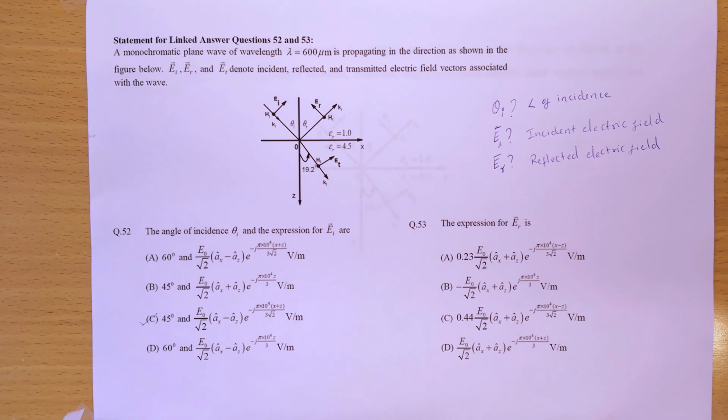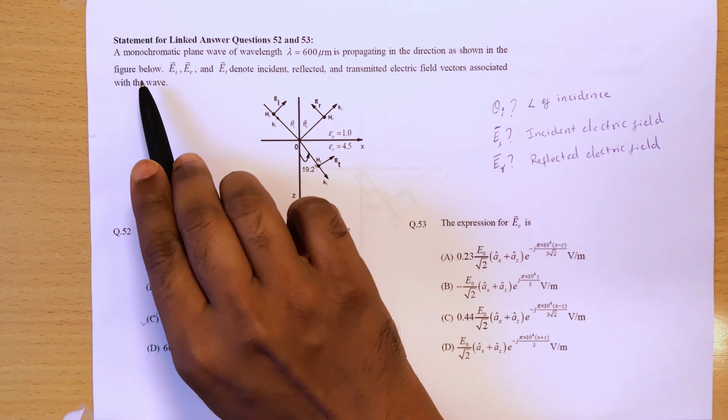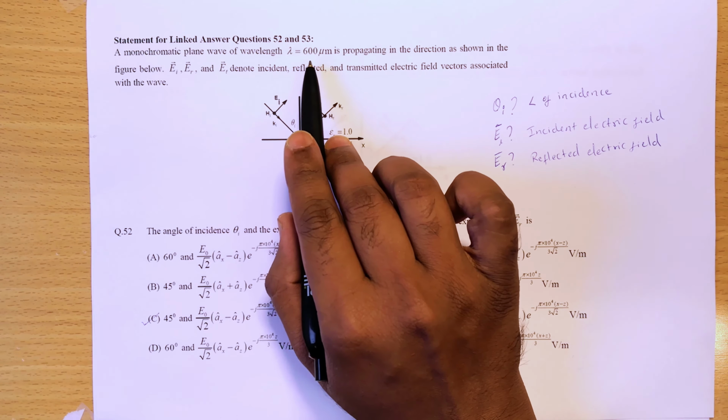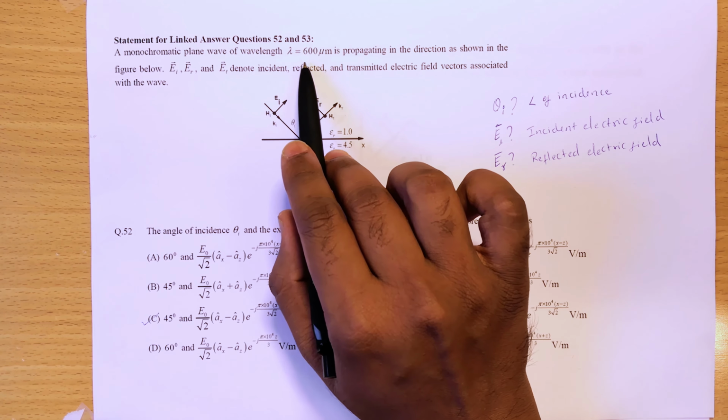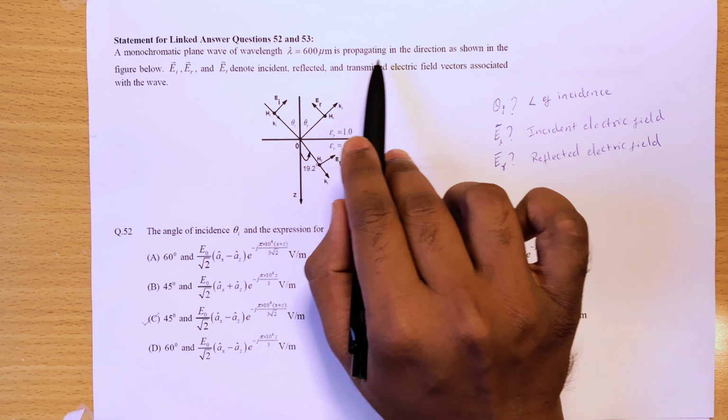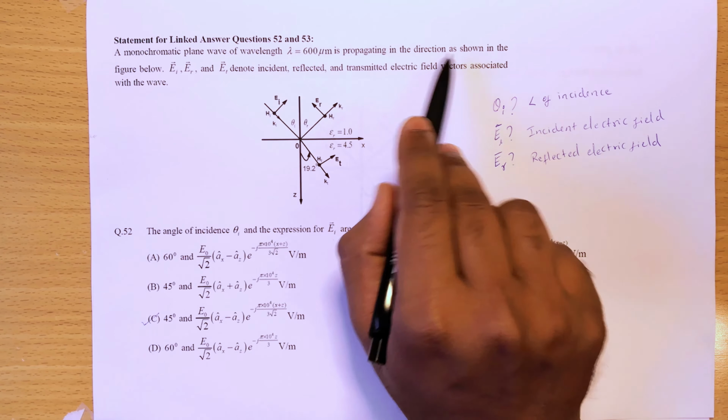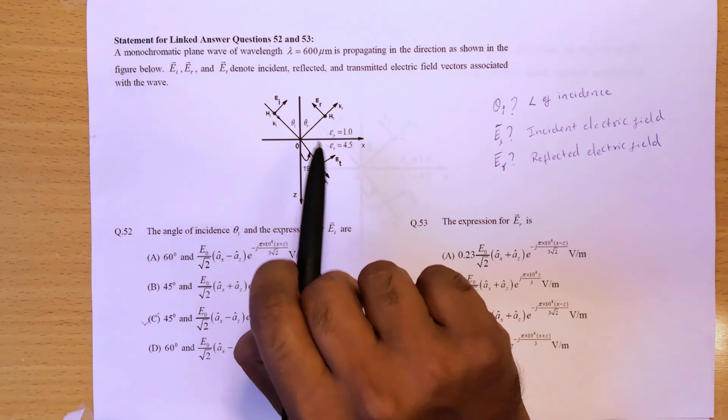So today I have another question for you from GATE 2013. This question is on uniform plane wave from electromagnetics, and here is the question. A monochromatic plane wave of wavelength lambda equal to 600 micron. So 600 micron is the red light. Is propagating in the direction as shown in the figure below.